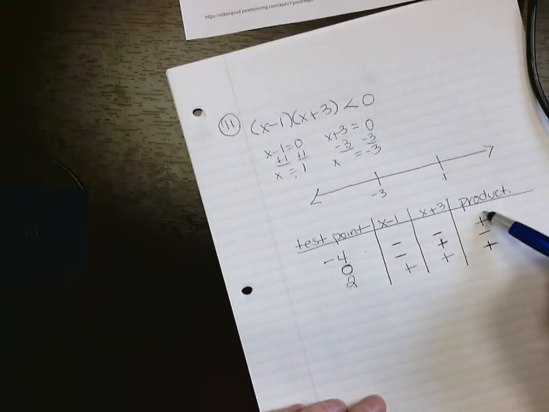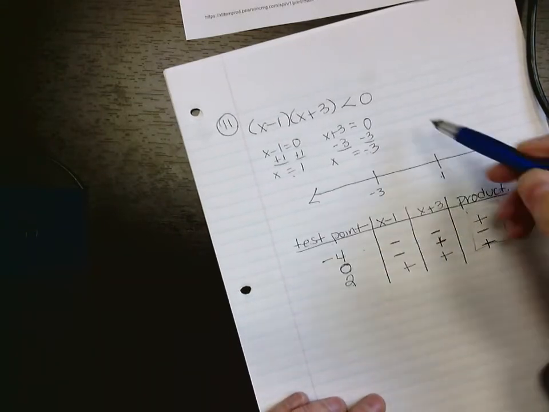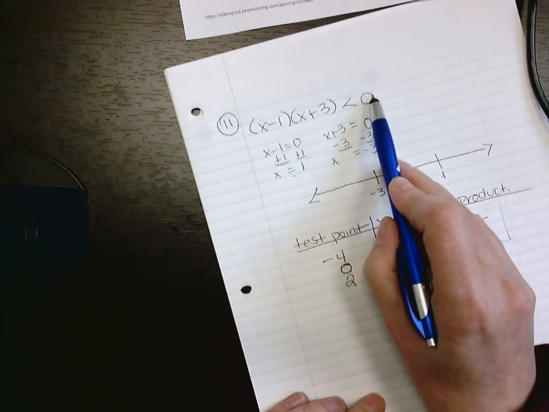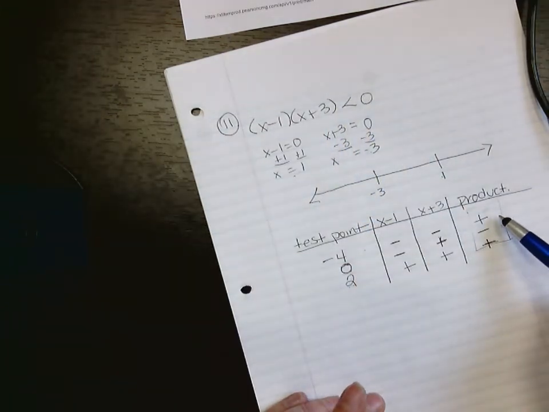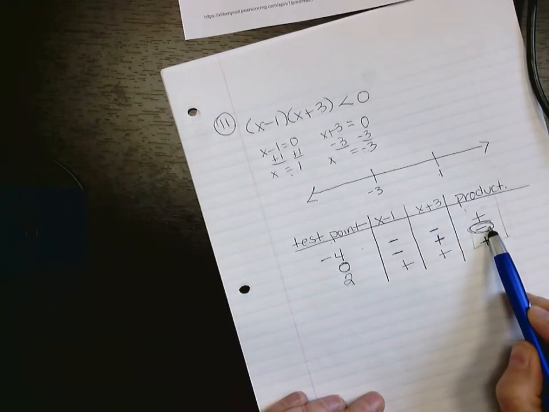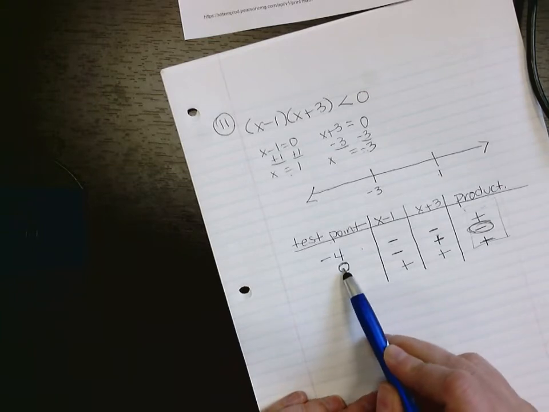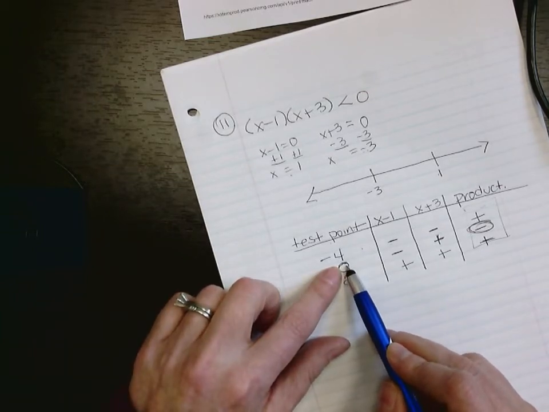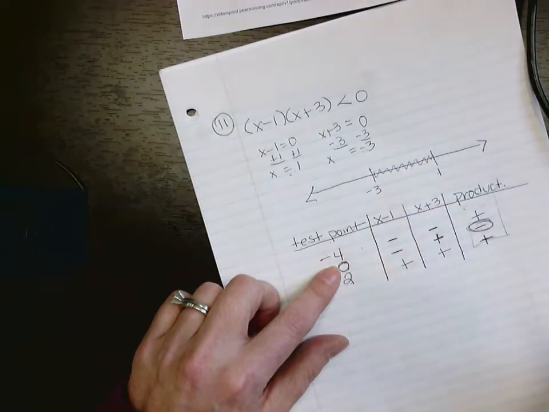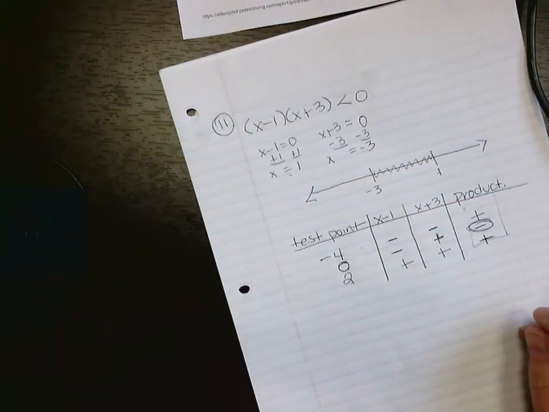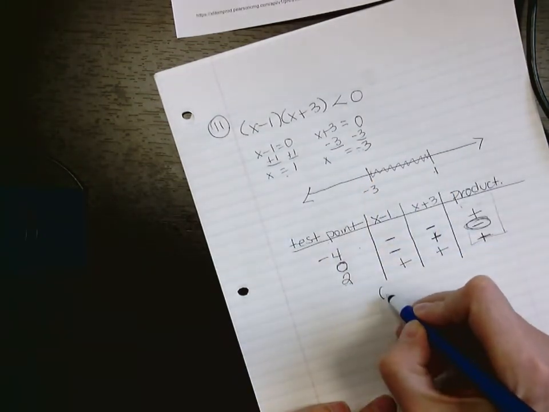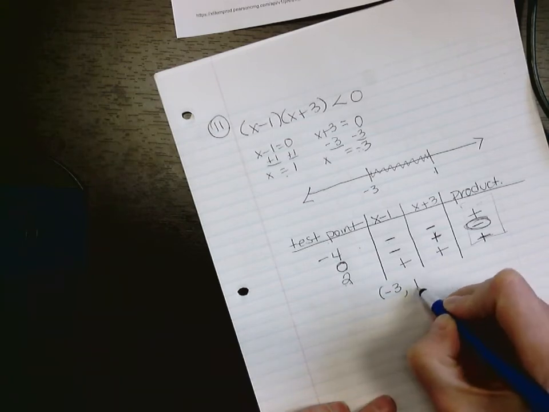So then, this is what you're looking at, these signs. I come back up and I'm trying to find where this graph would be less than 0. Well, how do you be less than 0? You have to be a negative number. So I'm looking in the negatives. So where did that test point come from? It came from this 0, which was this interval on this number line. So everything in that interval is included. So where would I be talking about? Everything from -3 to 1.